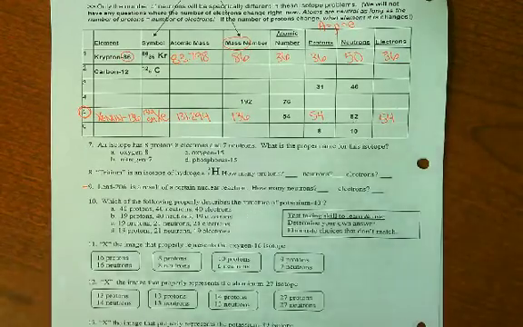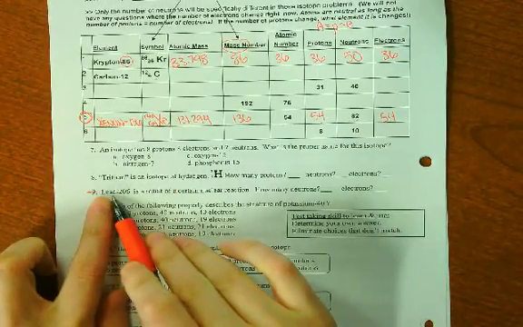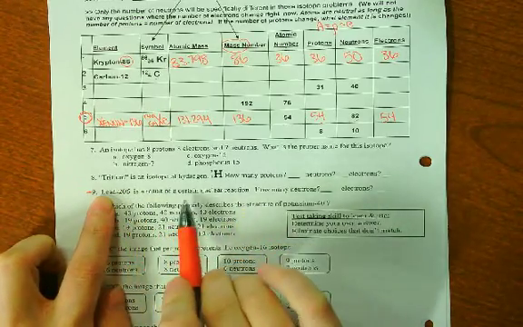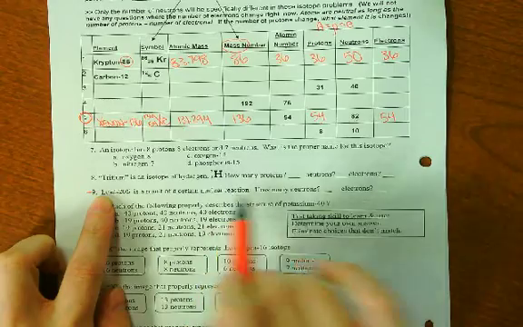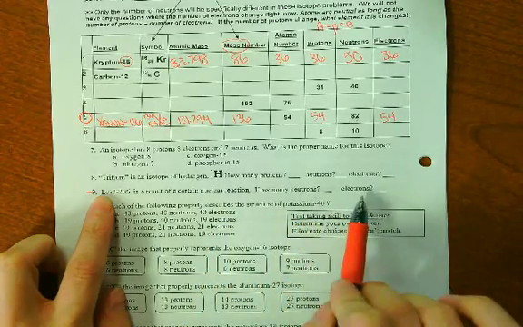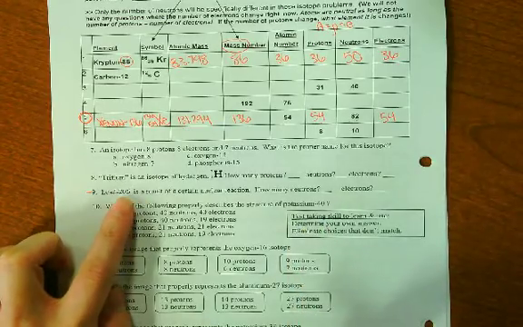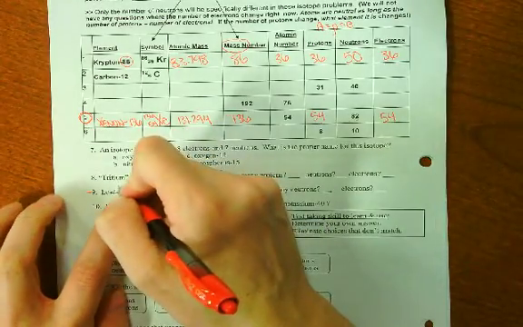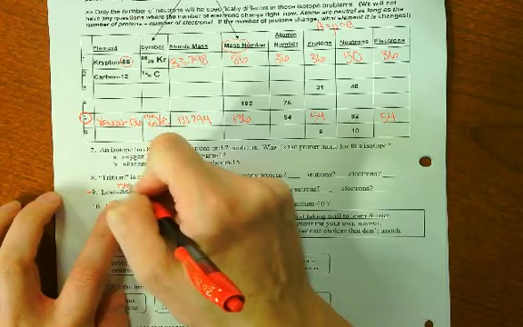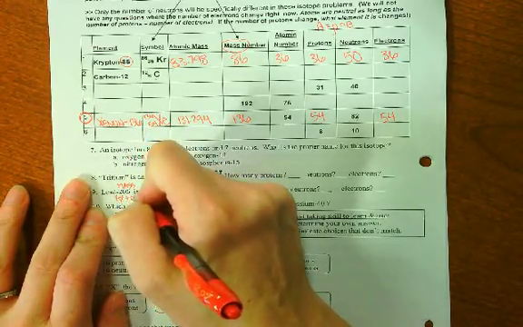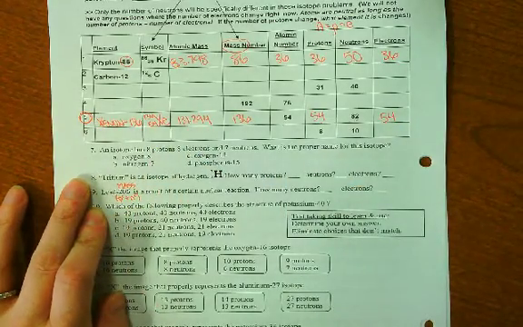It says lead 206. I know this is an isotope because they told me the element and the mass. So lead 206 is a result of a certain nuclear reaction. How many neutrons does it have, and how many electrons? Okay, neither answer is 206. This 206 tells me the mass number, okay? And mass is protons plus neutrons.